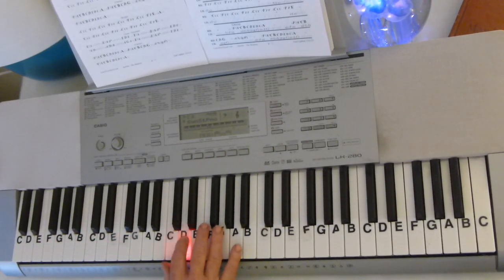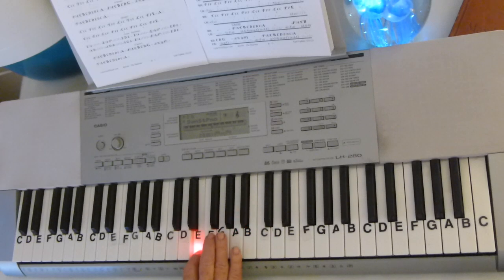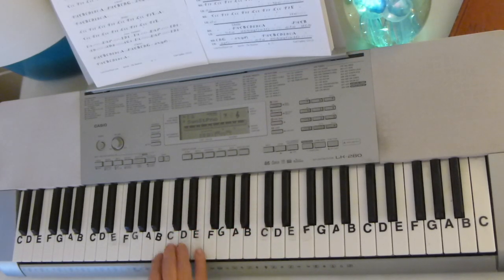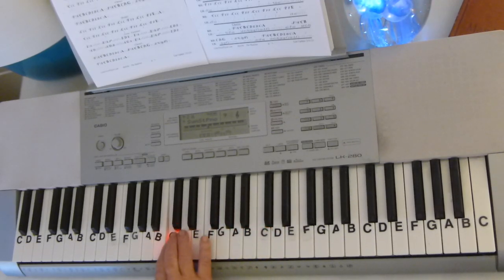When you end up on that E, that'll start that next riff, which is E, A, F sharp, E, D, E. Now the A minor scale is like C major. C major has no sharps, no flats, all white keys. A minor.